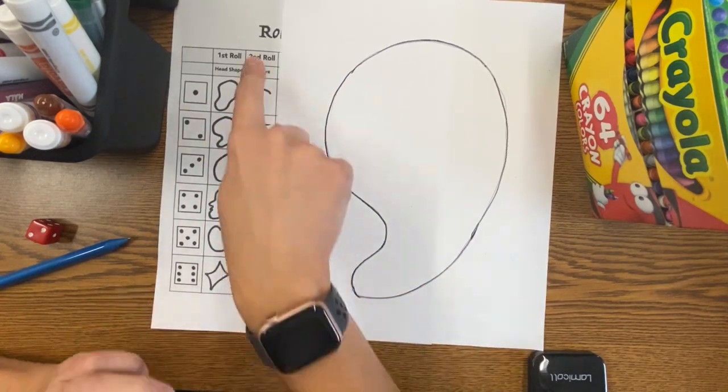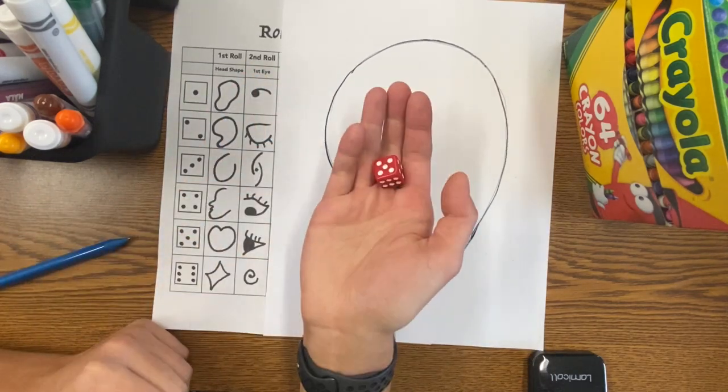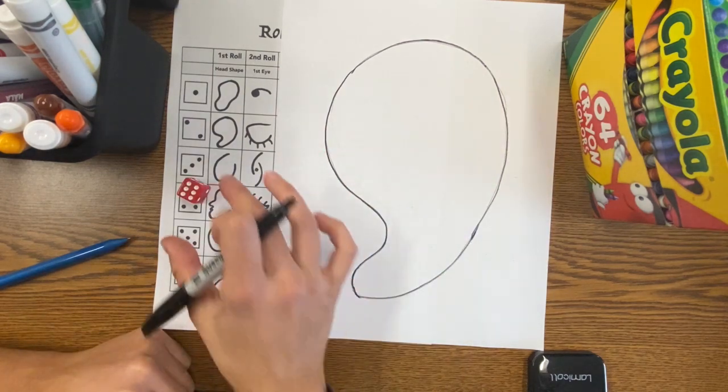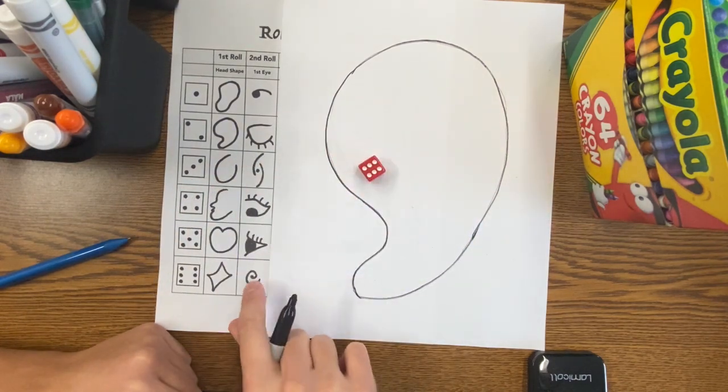Now it's time for the second roll, which is going to be for the first eye. So roll your die, see what it lands on, and go ahead and draw that eye.